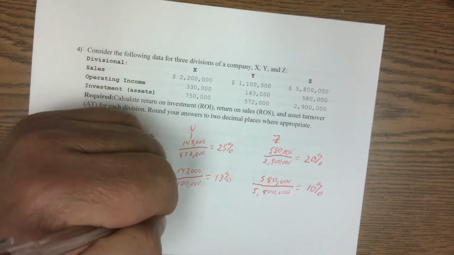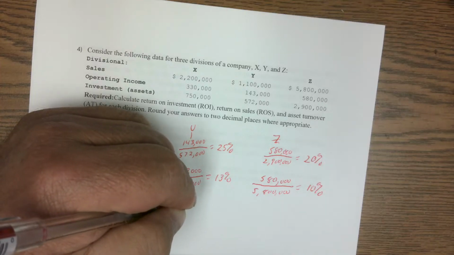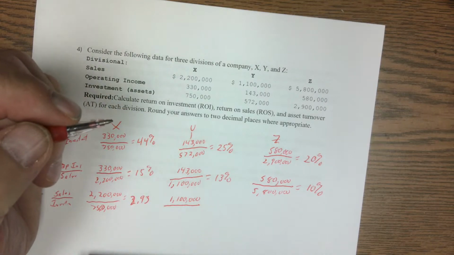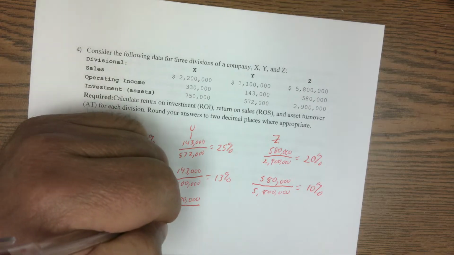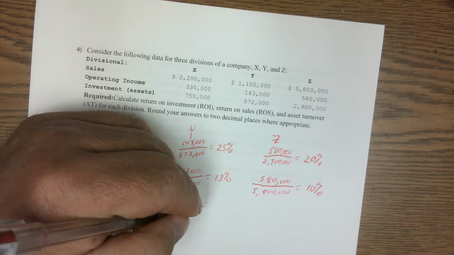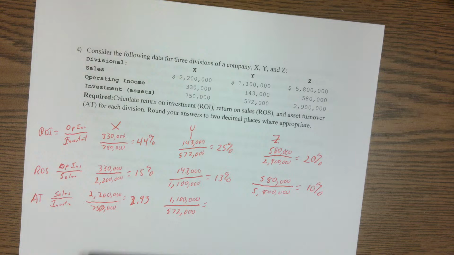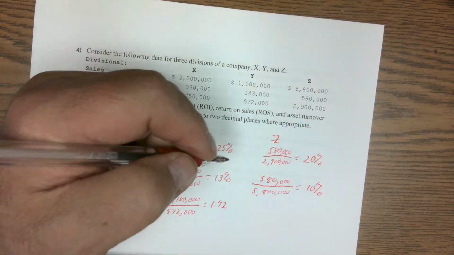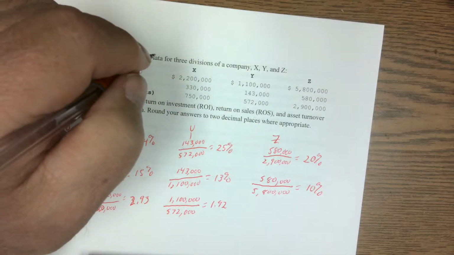For Y, we've got 1,100,000 divided by our assets of 572,000 is 1.923 if you want to carry it out.